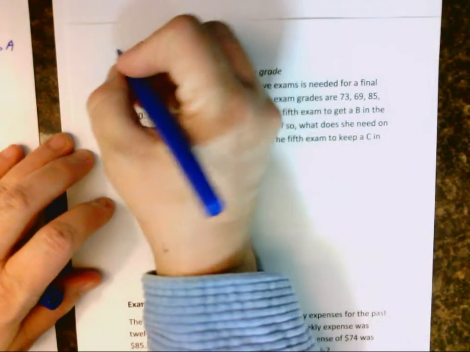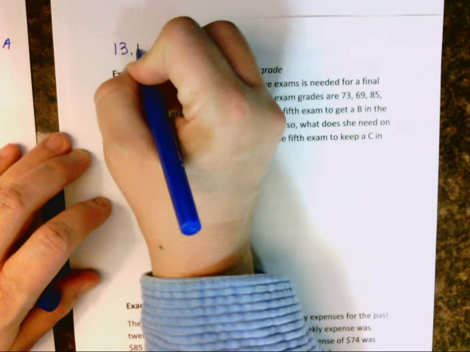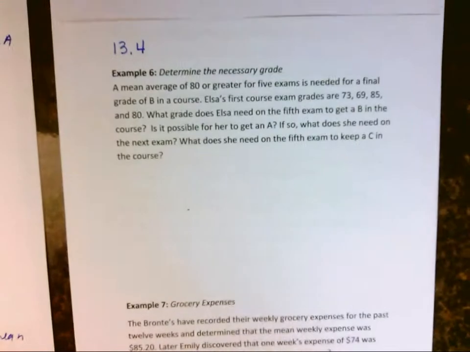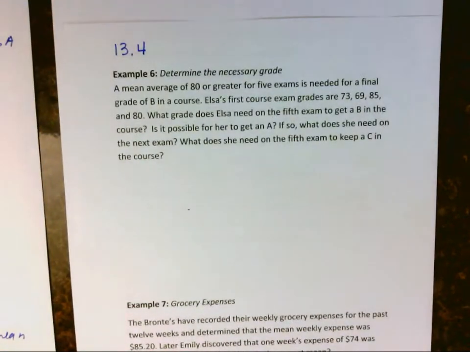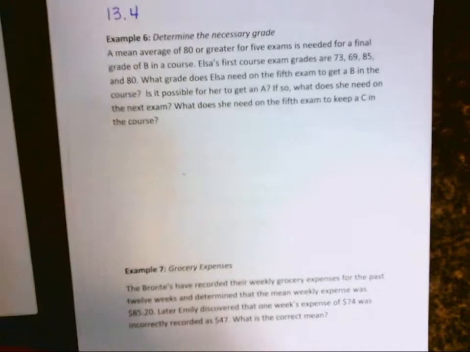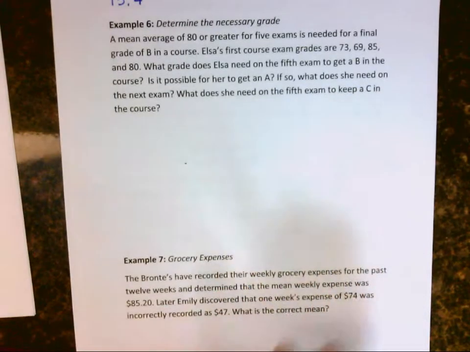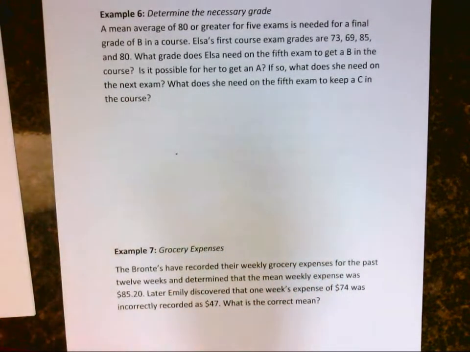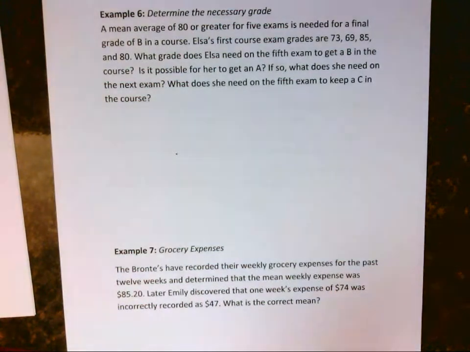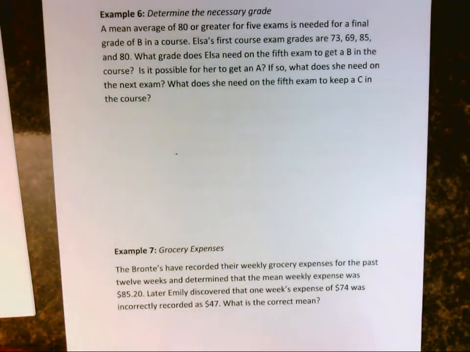Okay, let's get started. This is the rest of 13.4. We have a couple more examples now. This next example asks us to determine the necessary grade. The mean average, so they're going to calculate a mean of 80 or greater for 5 exams is needed for a final grade of B in the course.